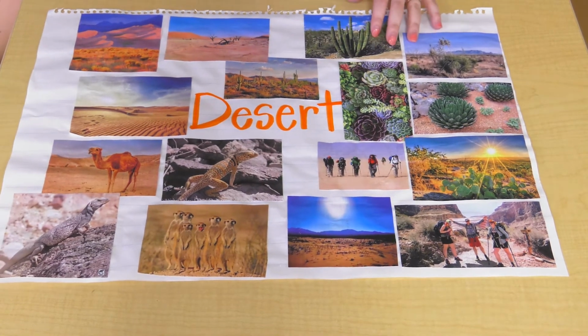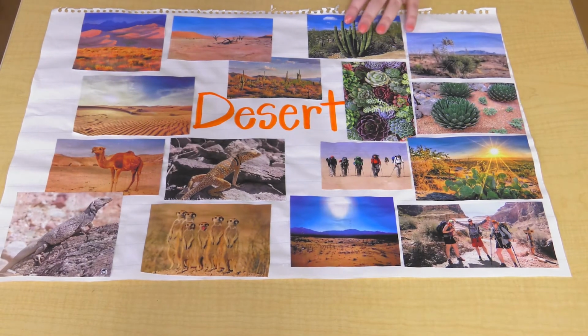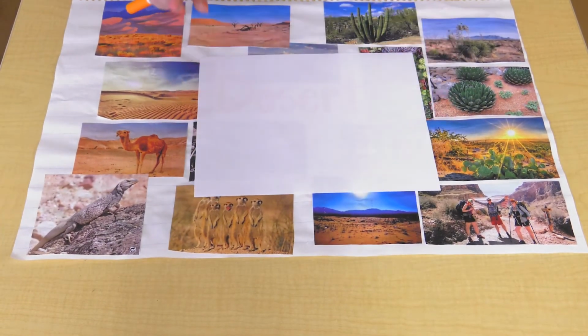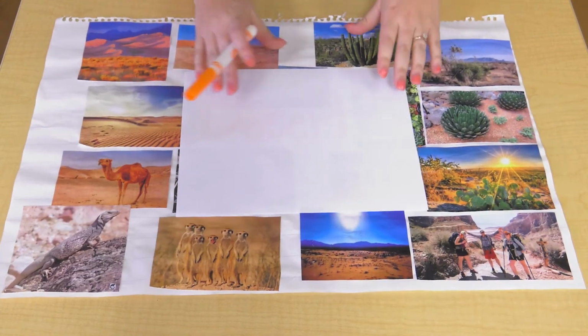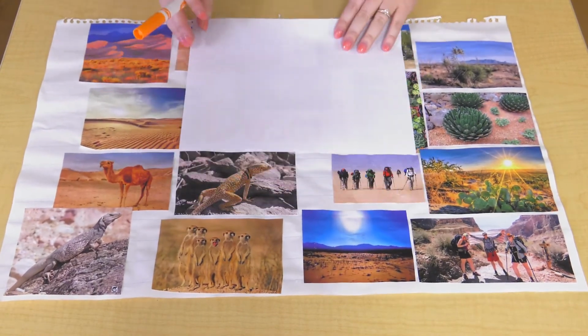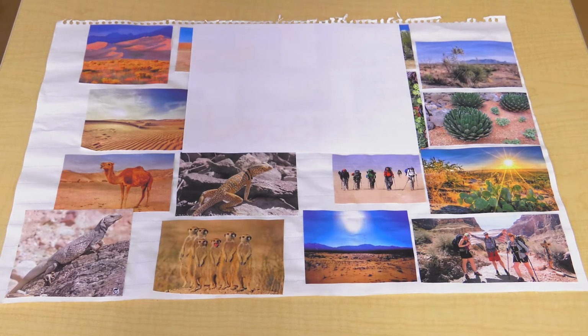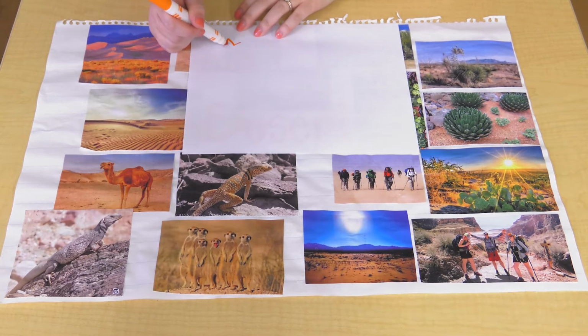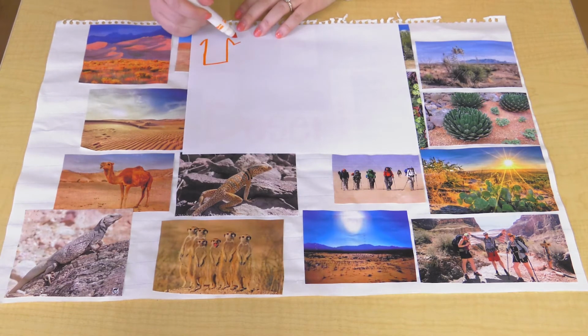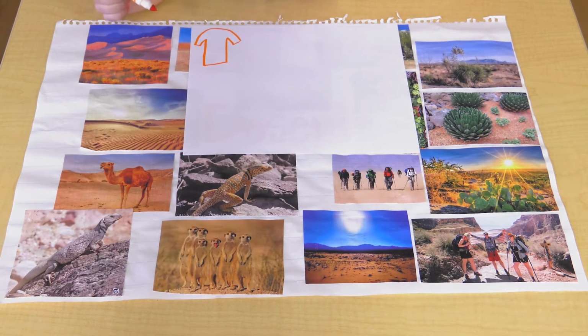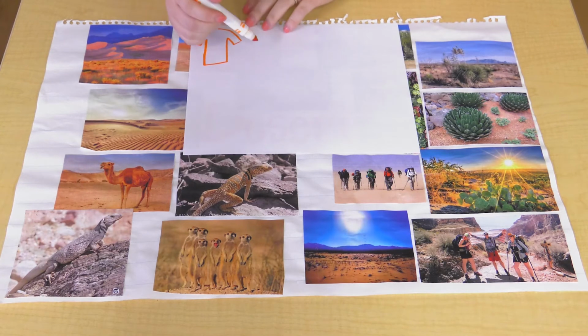We're gonna make a list of some of the things that we might want if we went on an adventure through the desert. We know it's very hot and dry, so what are some things that we might want if we were going to the desert? First, we might wear a t-shirt to keep ourselves cool.